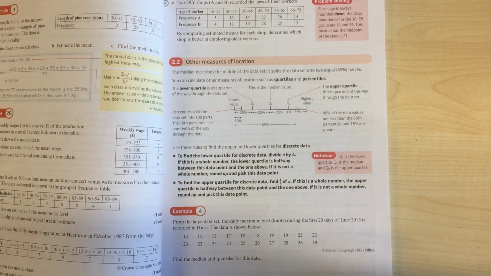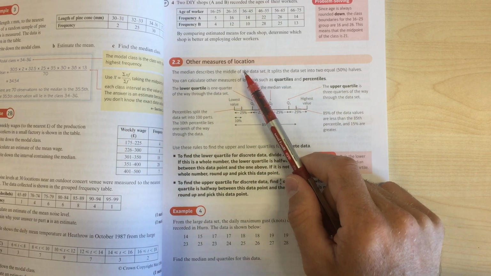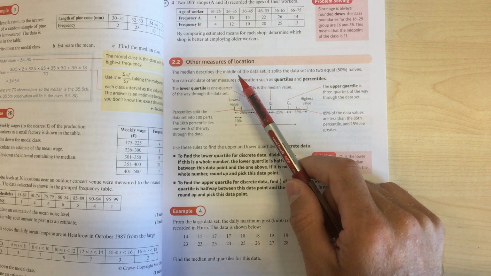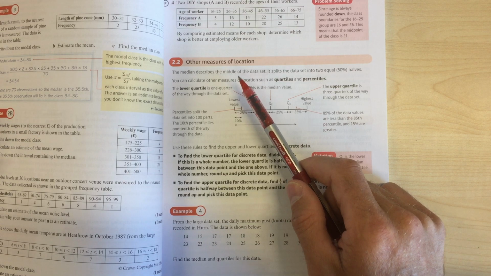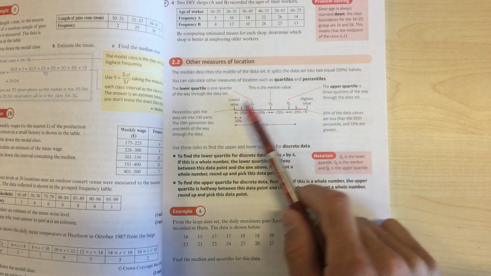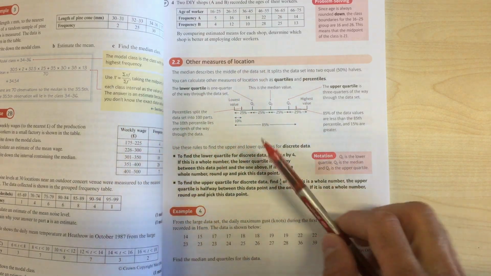Looking at section 2.2 then, we're looking at other measures of location. Location, remember, is to give you the idea of, if you picture all the data on the number line, whereabouts is it? Is it near 0.1? Is it near 20? Is it near 5 billion? What sort of numbers are we looking at on the number line? That's the idea of a location. Roughly where on the number line are we?